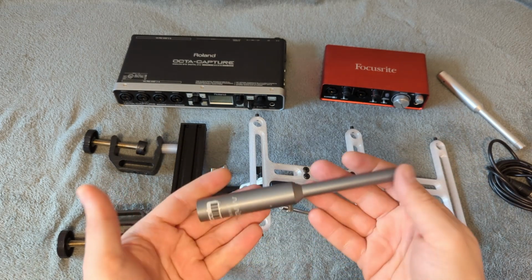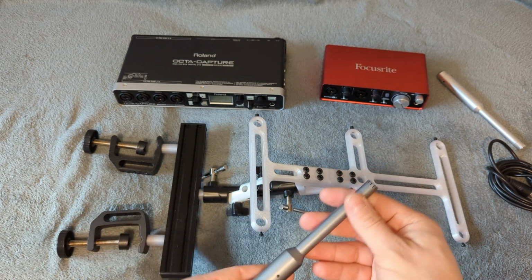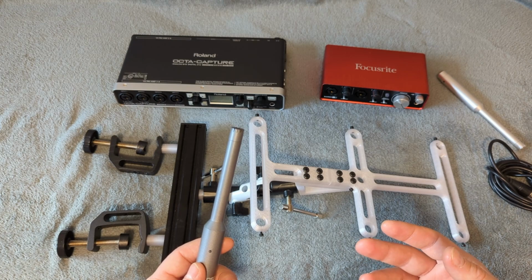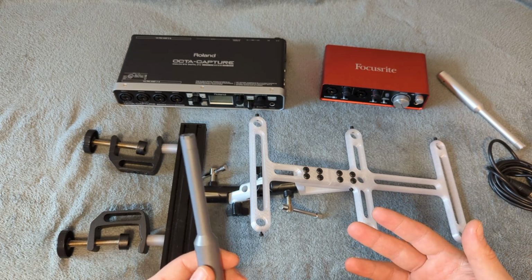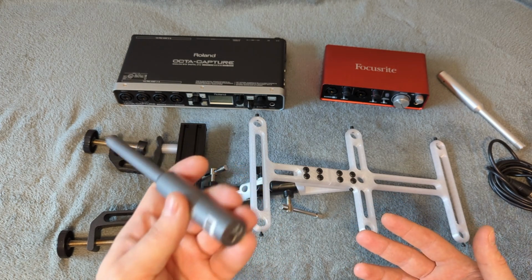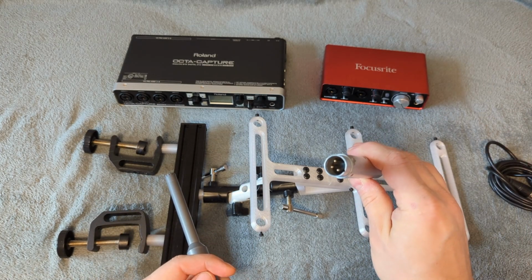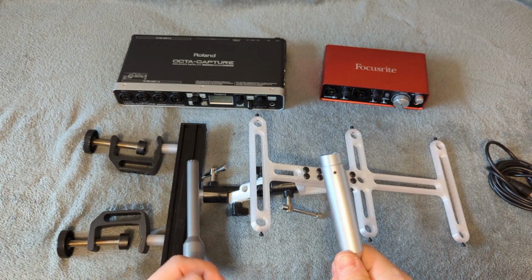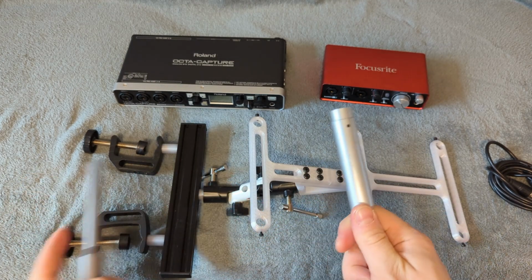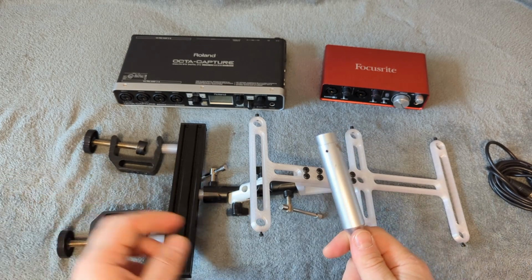Now, if you want to step up the game, especially if you want to do some phase measurements, what you have to do is upgrade the microphone to an XLR. XLR has a different type of connection. I do have a separate video about measurement microphones. You can check it out, as it goes into more detail.